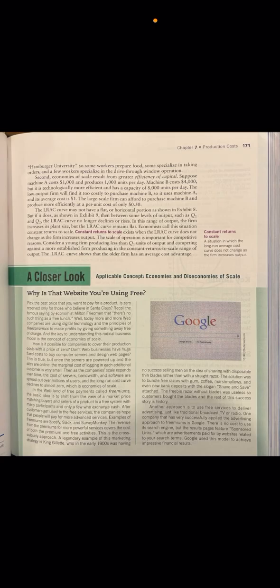Recall this famous saying by economist Milton Friedman, that there's no such thing as a free lunch. Well, today more and more web companies are using digital technology and principles of free economics to make profits by giving something free of charge. And the key to understanding this radical business model is the concept of economies of scale.